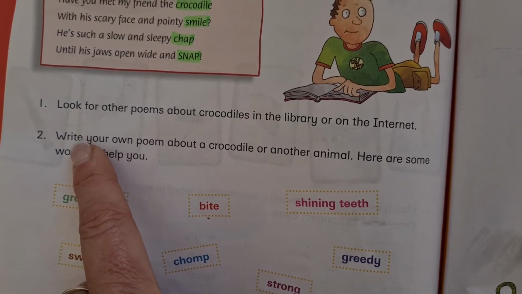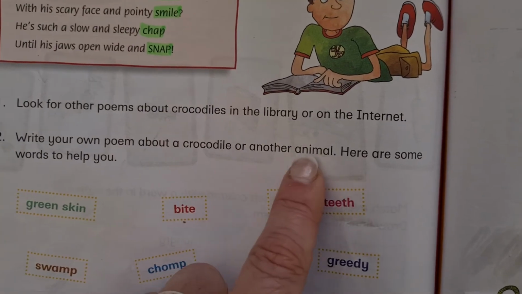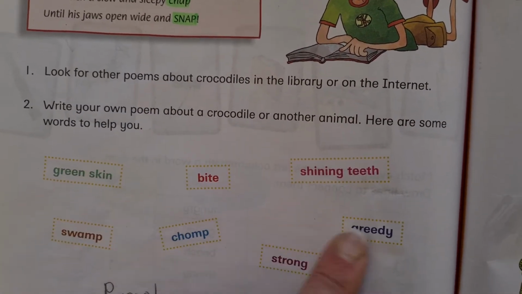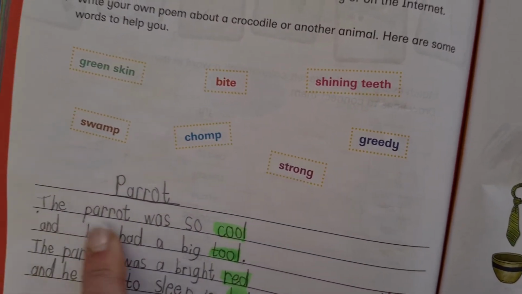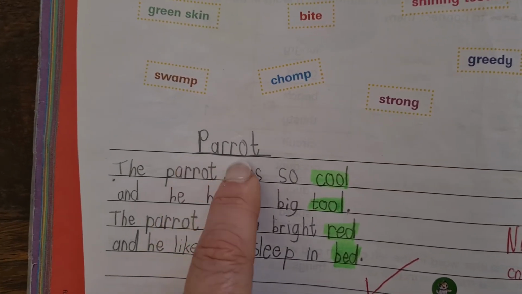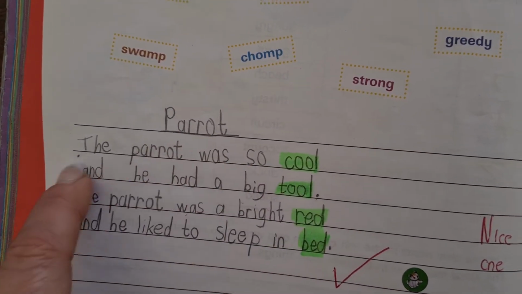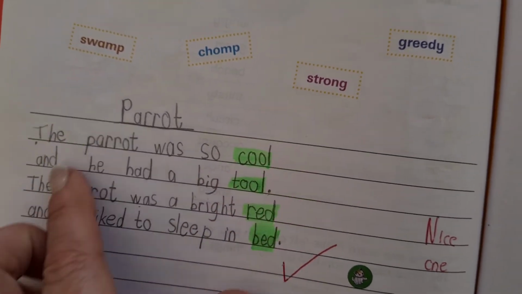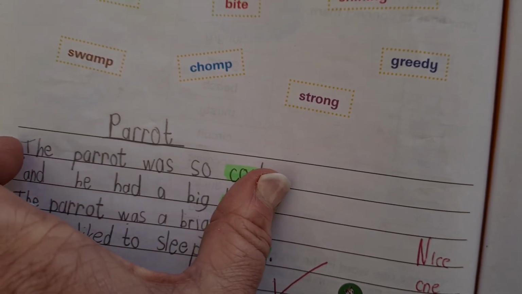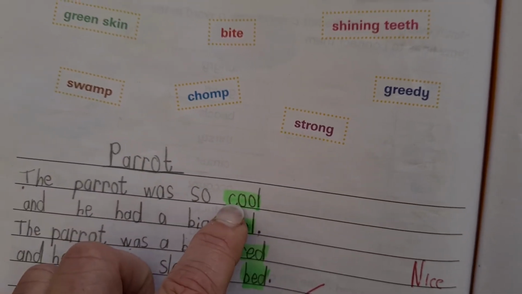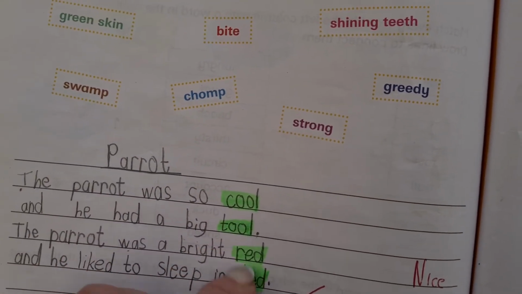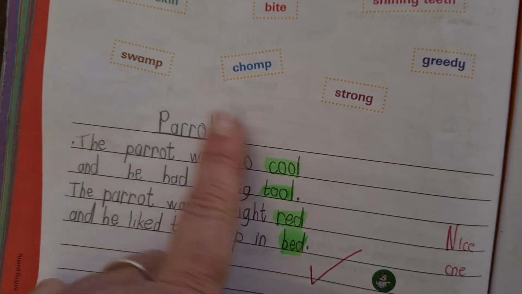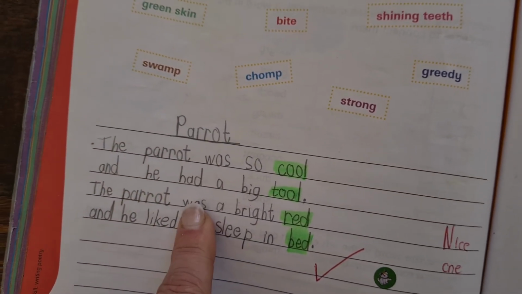It says there, write your own poem about a crocodile or another animal. Here are some words to help you. They don't have to use these words. As you can see in this case, this child wrote a poem about a parrot. And again, she listened to the instruction. So it's short little phrases, and the words on the end are rhyming like that, and I've allowed her to highlight it. And this is a poem that they have to come up with themselves.